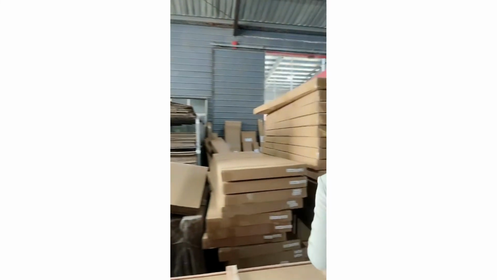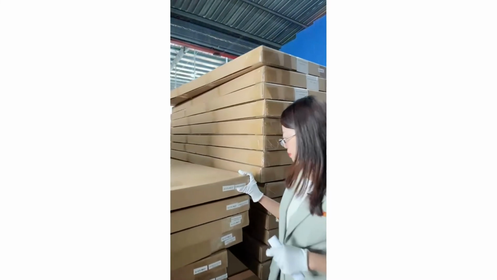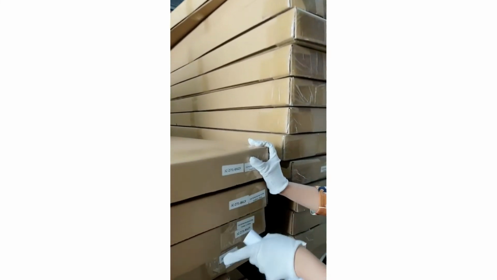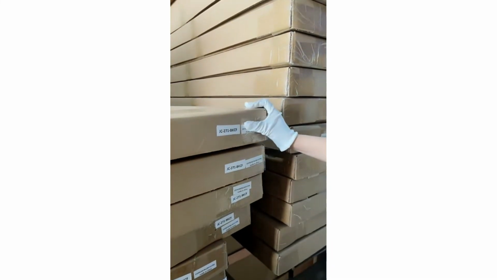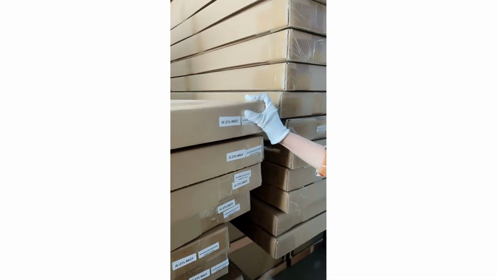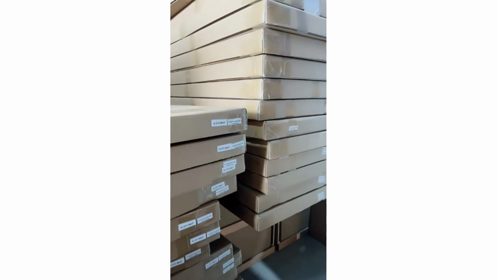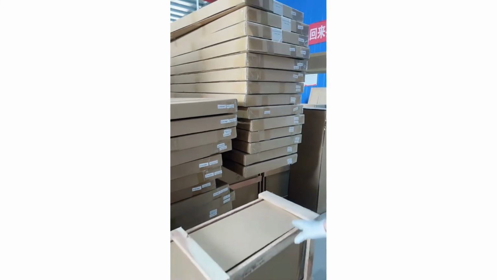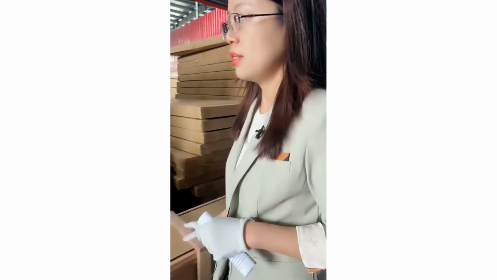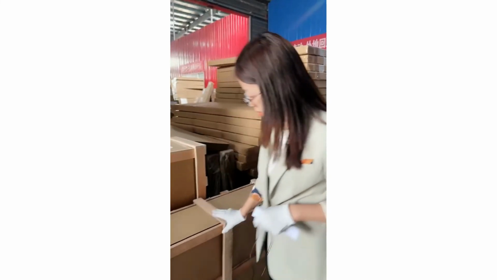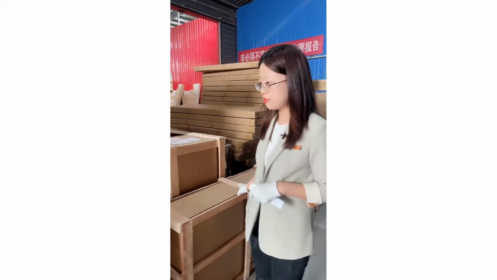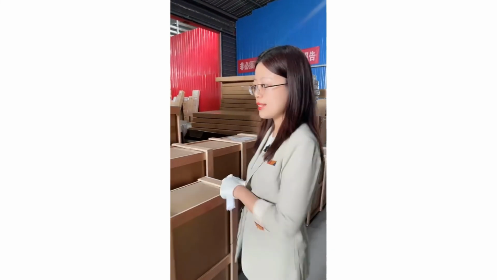And then for big items like the front clip, pack it like this. These are items waiting to be sent out. For more items, we will put them in a wooden box like this. This wooden box is for domestic, and this one is for export.